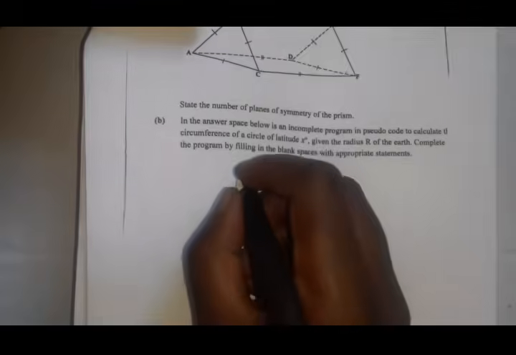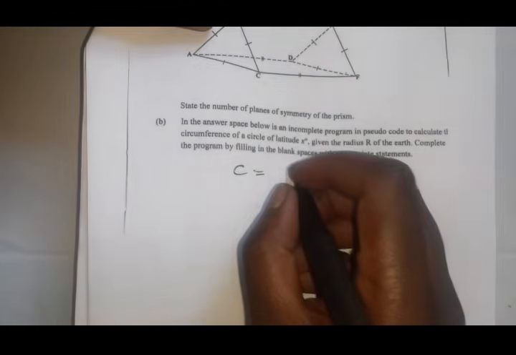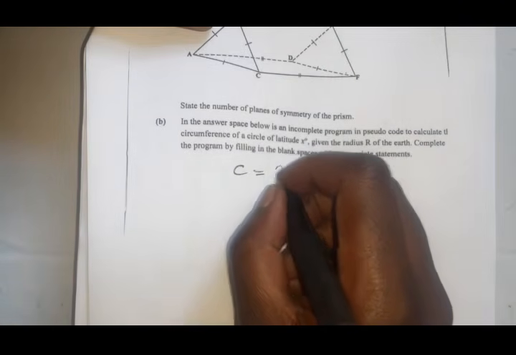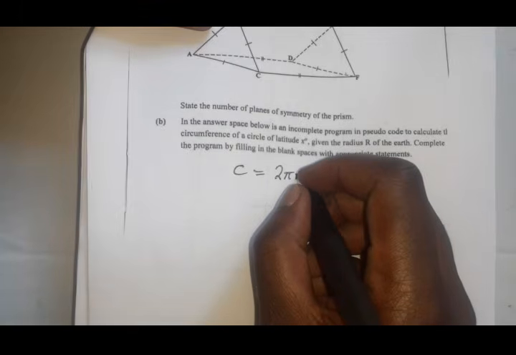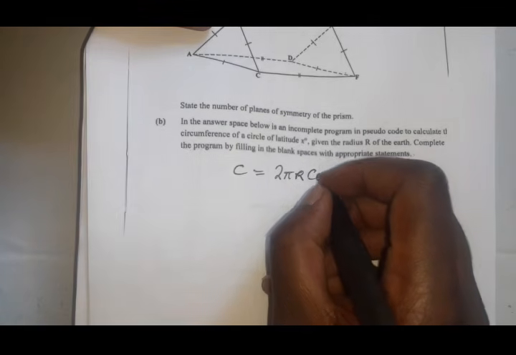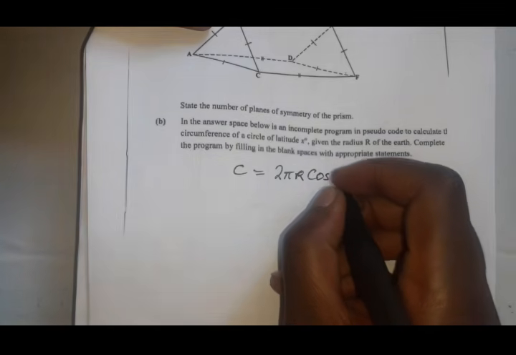Complete the program by filling in the blank spaces with appropriate statements. So first of all, we need to come up with this formula. What is the formula that we use to calculate the circumference of the latitude of a circle? It's 2 pi r cos x.